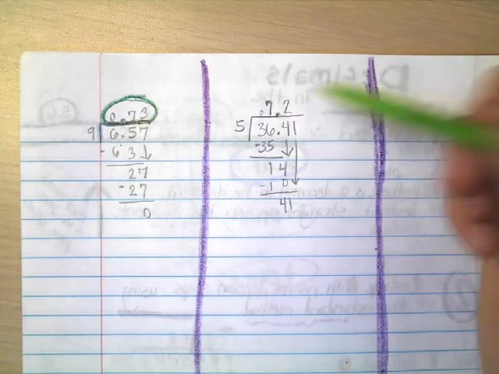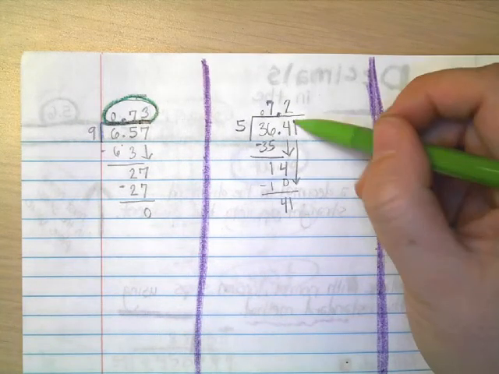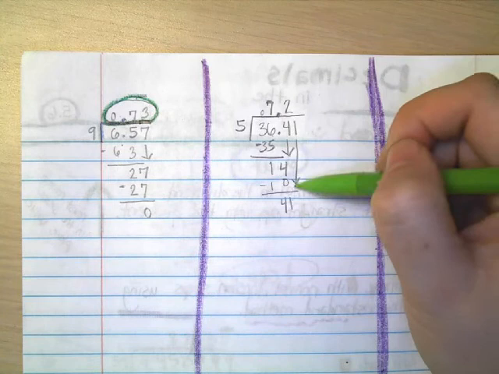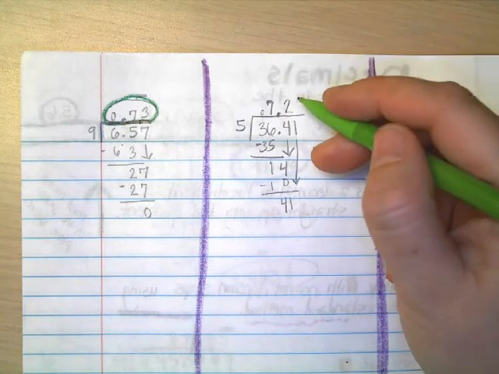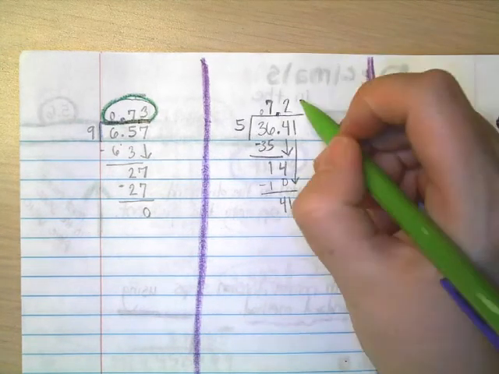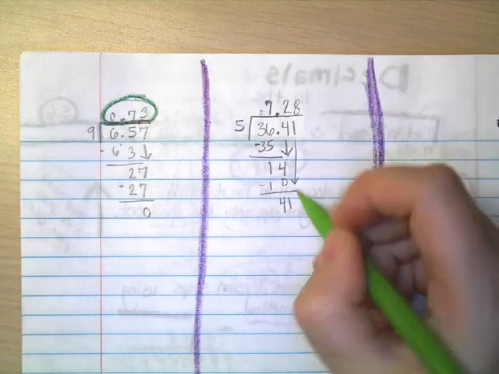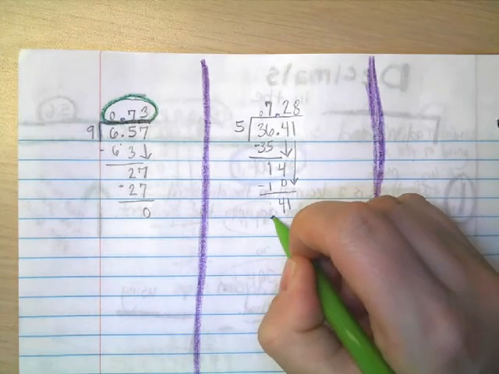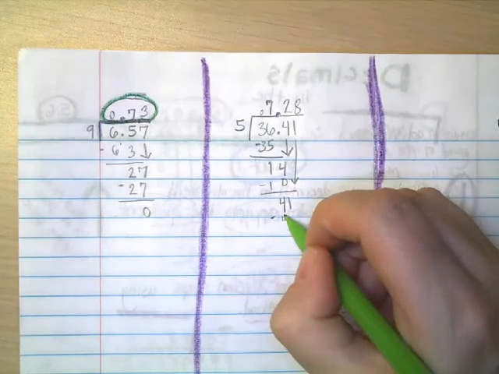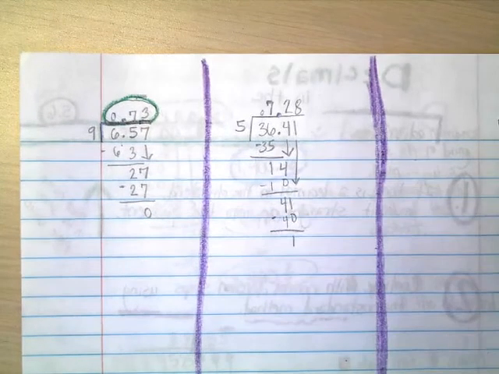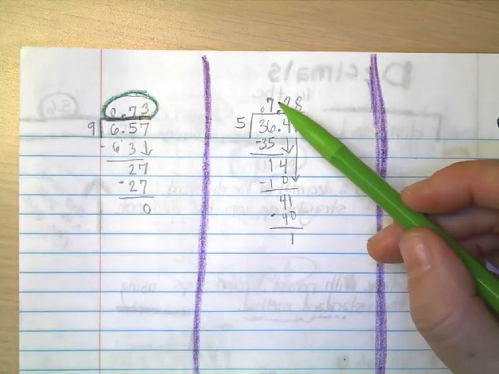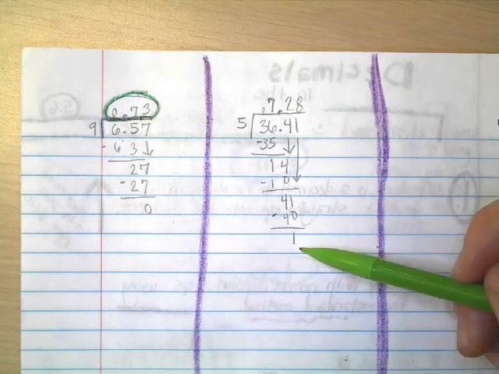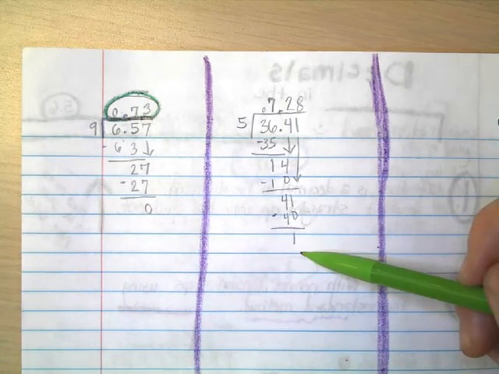And you bring down the last one. Okay, you start the process over again. Right now it says 7.2 or 07.2. But I'm not done. I start over because I'm bringing down the last number. 5 goes into 41 8 times. So I put an 8 in the quotient line, and that's 40. So I subtract 40 from 41. And I'm left with 1.